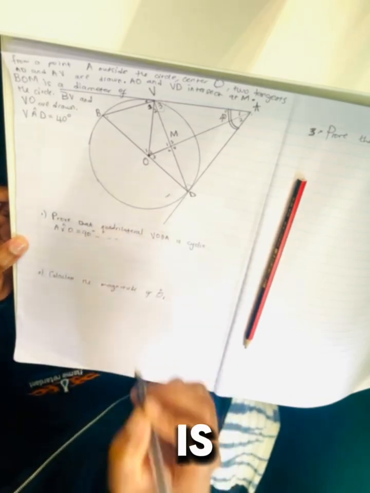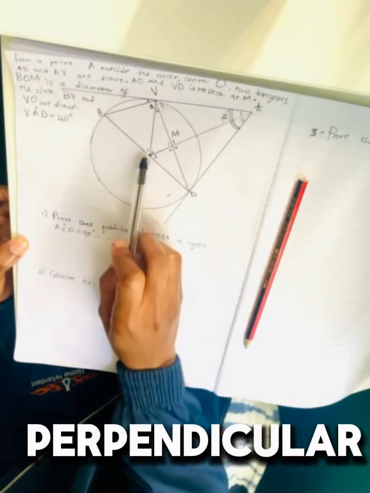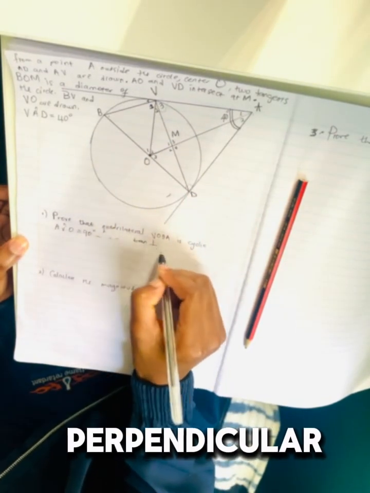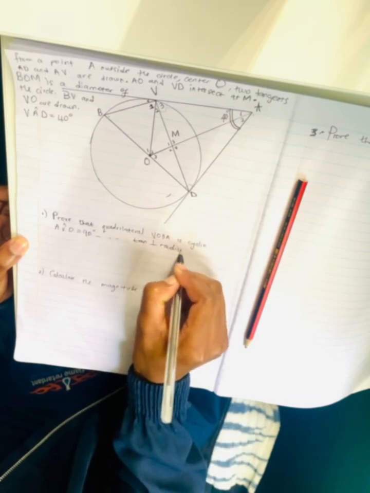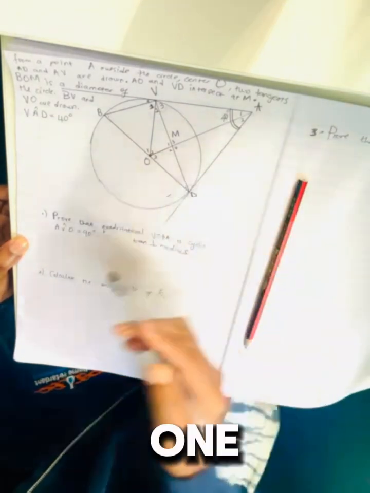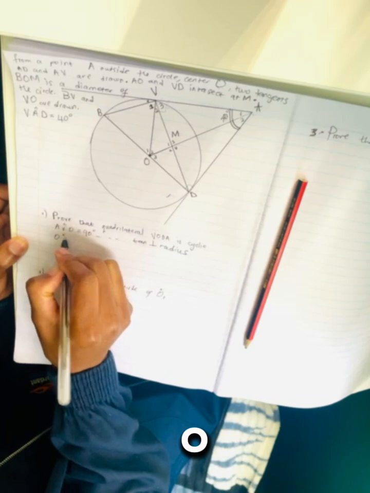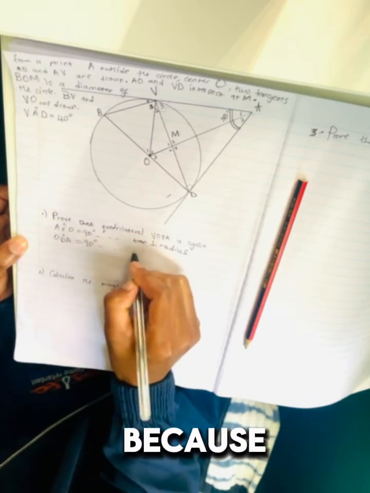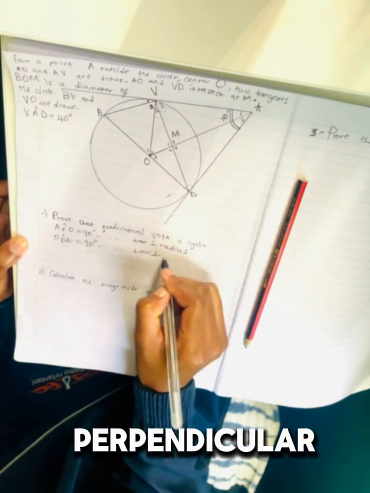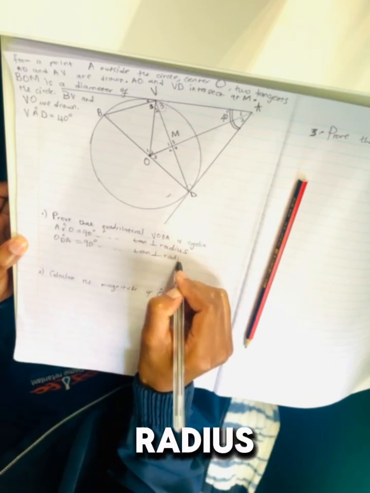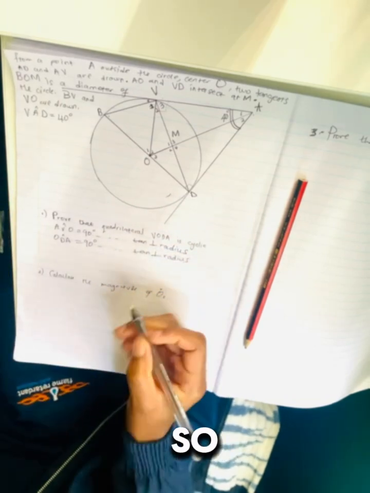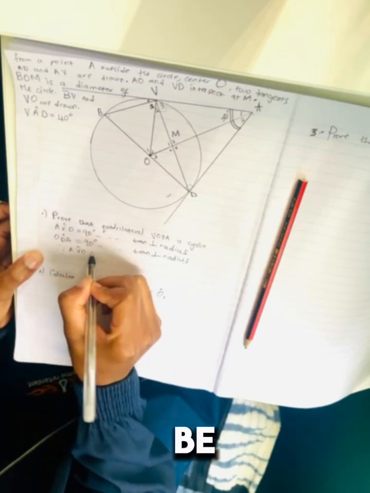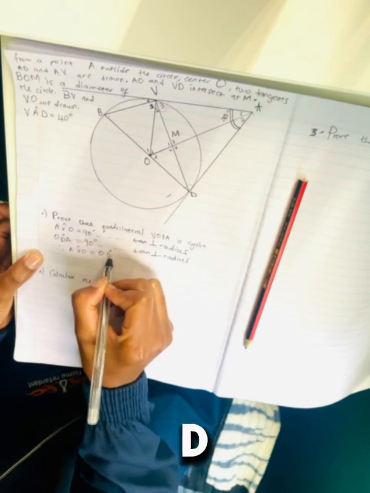Angle AVO equals 90 degrees because the tangent is perpendicular to the radius. Angle ODA equals 90 degrees because the tangent is perpendicular to the radius.